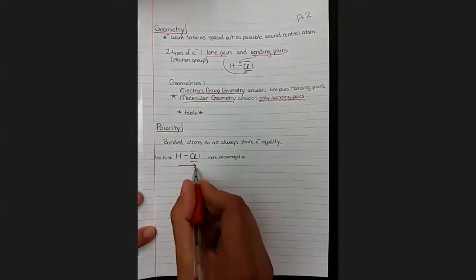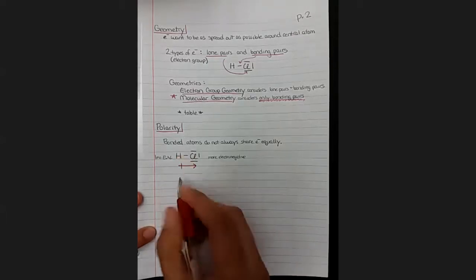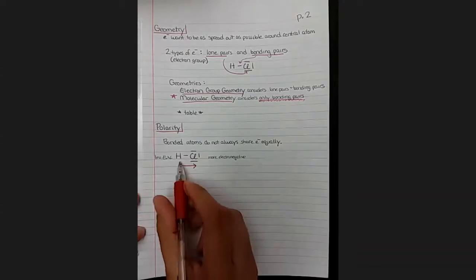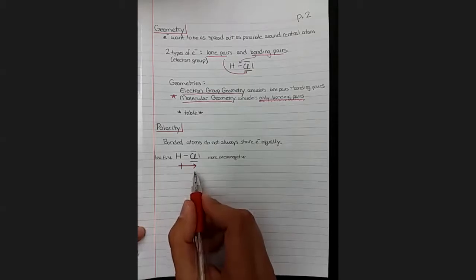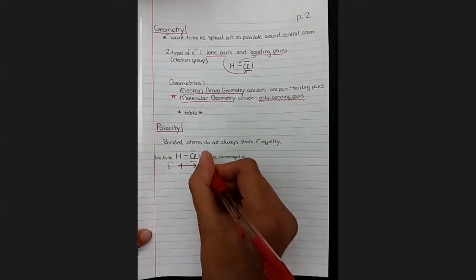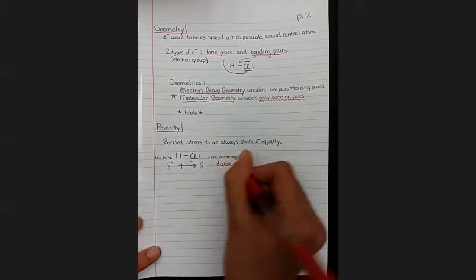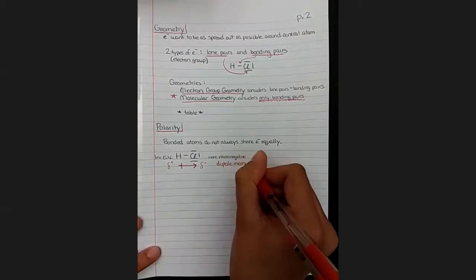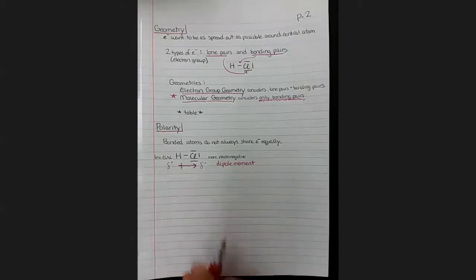And just to indicate that this side is the negative side and this side is the positive side, we put a little tail on the left side so that it looks more like a plus sign. So the hydrogen side is more electropositive, the chlorine side is more electronegative. We can also use these lowercase deltas to indicate a partial positive charge on this side and a partial negative charge on this side. And so we call this a dipole moment, meaning that the electronegativity of the two atoms in this bond are not the same.